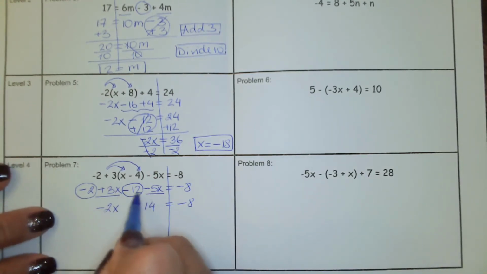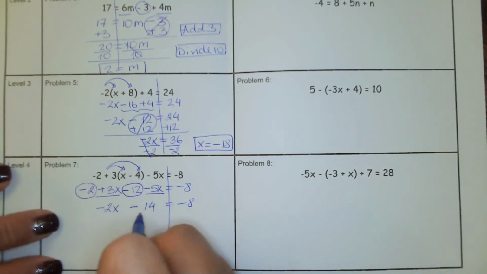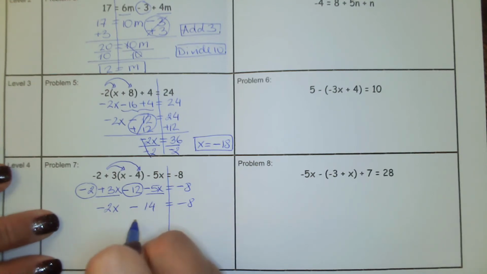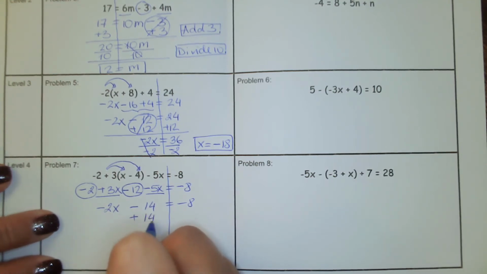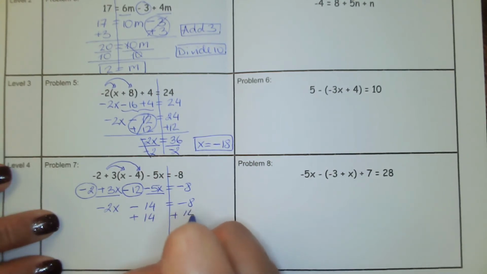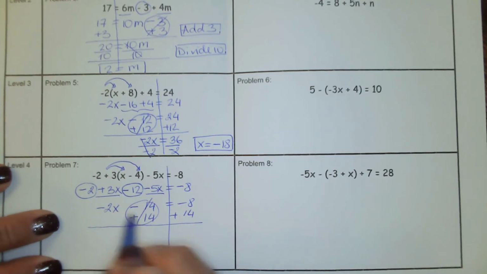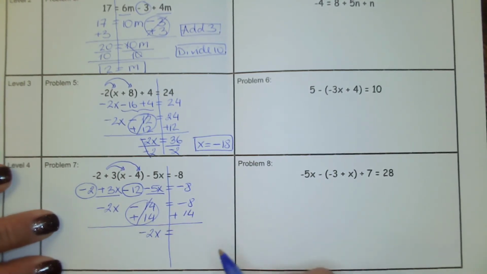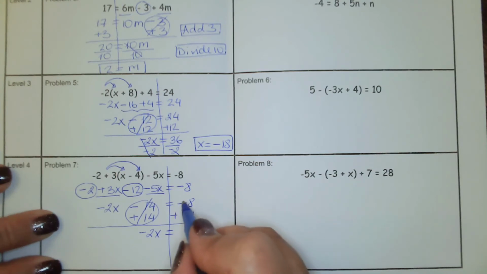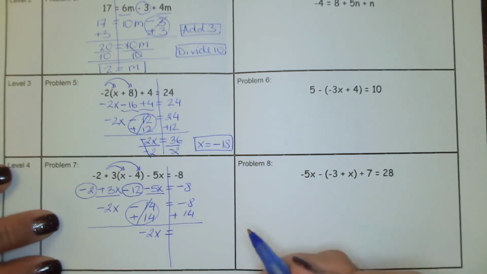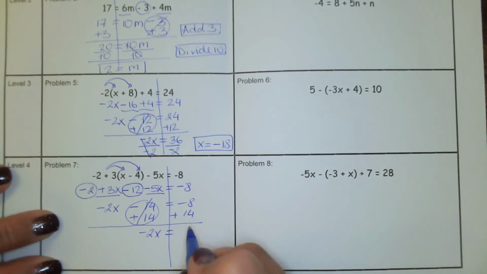On the side where the variable is, we add or subtract the constant. The constant here is negative 14, so we need to add 14 to both sides. Create a zero pair on the side where the variable is. Bring down negative 2x equals negative 8 plus 14. Negative and positive, different signs, subtract. Keep the sign of the bigger number. That is 6.